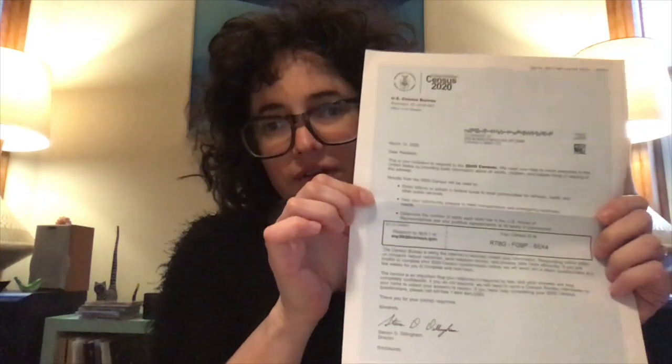Okay, so I have my letter. I'm going to open it. This is a letter that came in the mail. It says resident. It doesn't say my name. I got 2 in my mailbox, and one was from my upstairs neighbor. Okay, so we have this letter. It's folded in half. It has a blue tint to it.